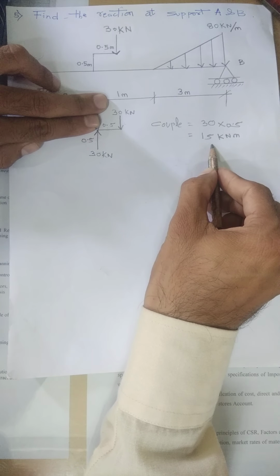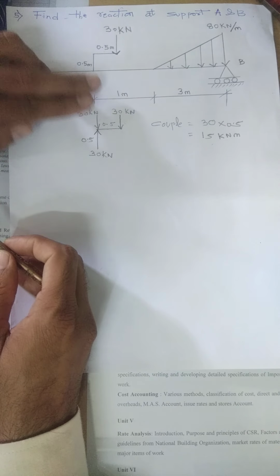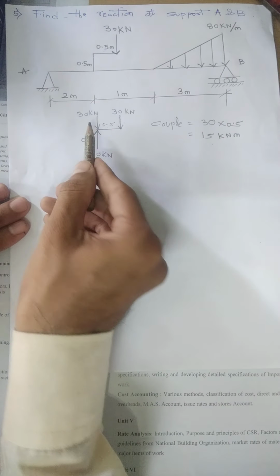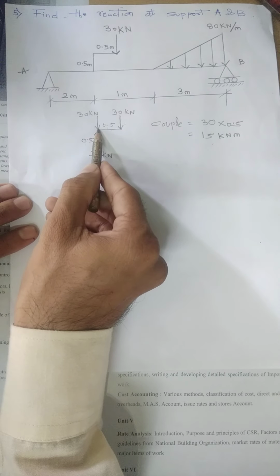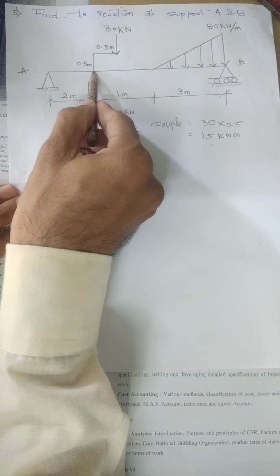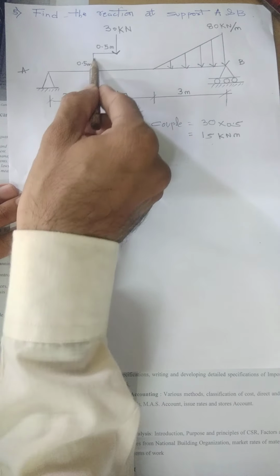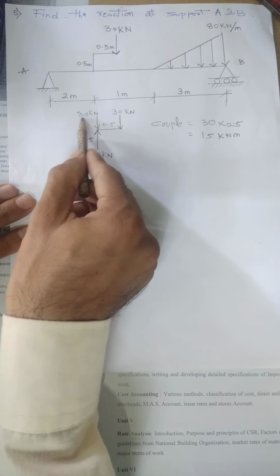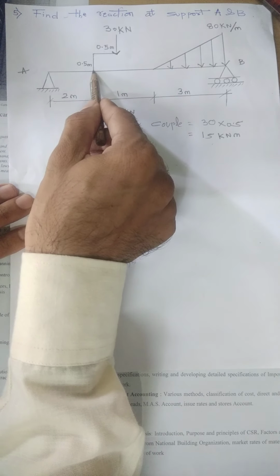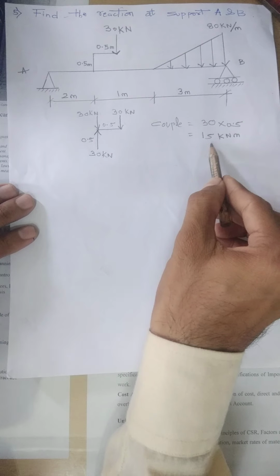But after drawing this, I am removing the finger from this. The original force was 30 kilonewtons, acting at this point. That means this force will be transferred as it is to this point. So this 30 kilonewton will be at this same point, and these two forces will form a couple.